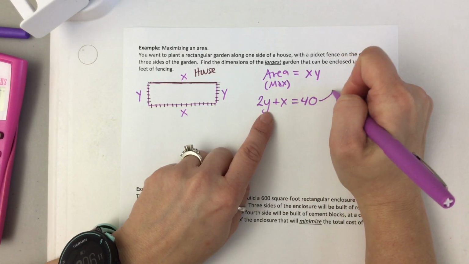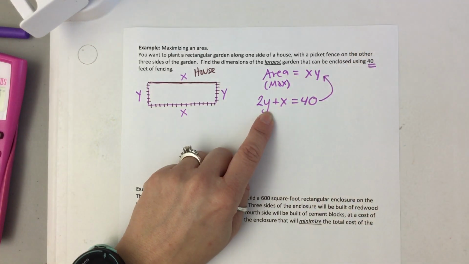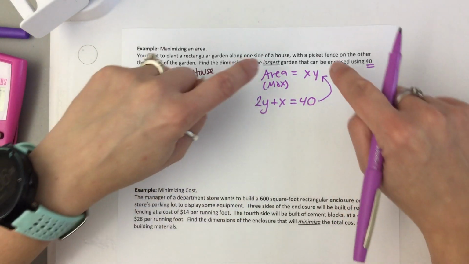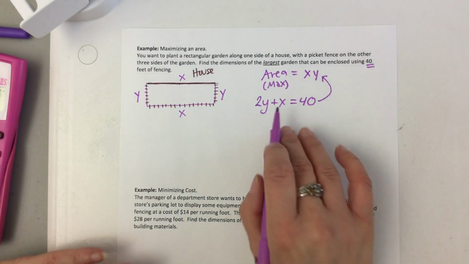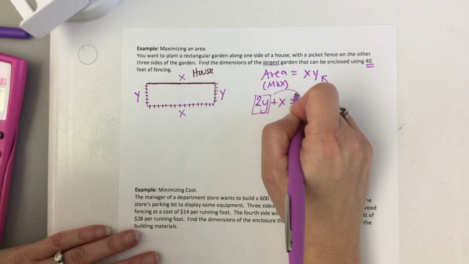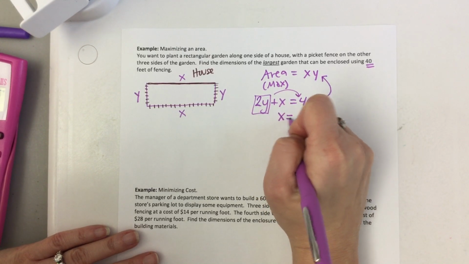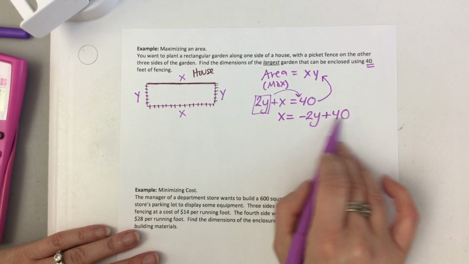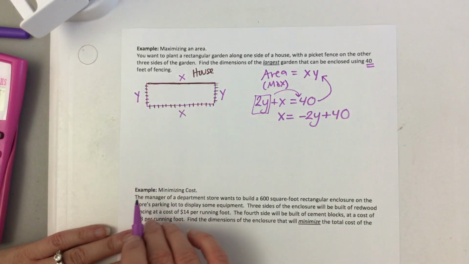In order to fill the constraint in, we need to use the substitution method that we studied back in Algebra 1, Algebra 2, and College Algebra. I need to take my constraint and put it into the problem. So let's say I want to get X by itself. I can take this 2Y and subtract it from the other side. So X equals negative 2Y plus 40. This is the constraint saying that I only have 40 feet of fencing.